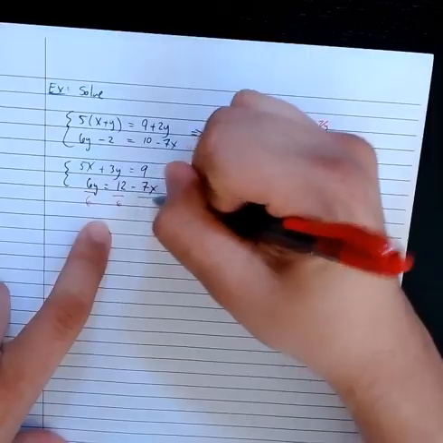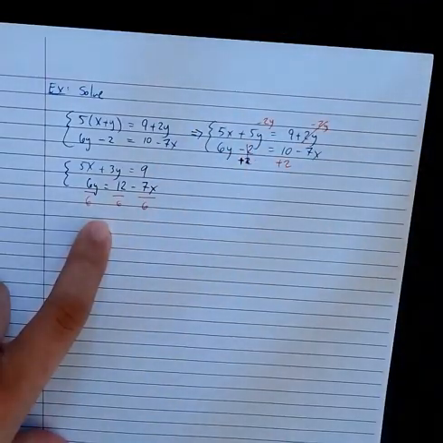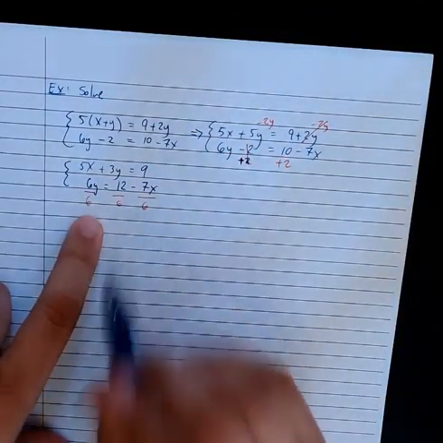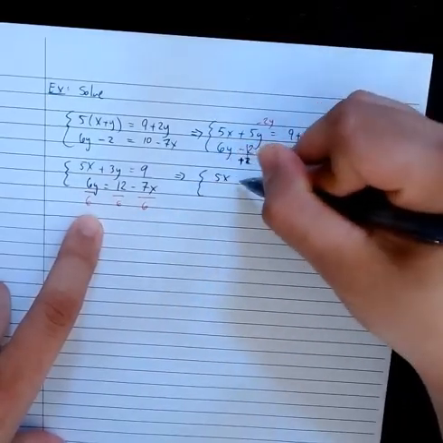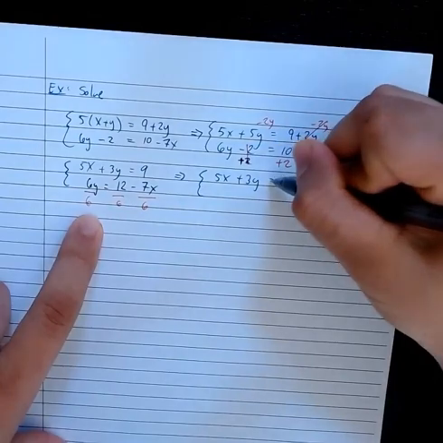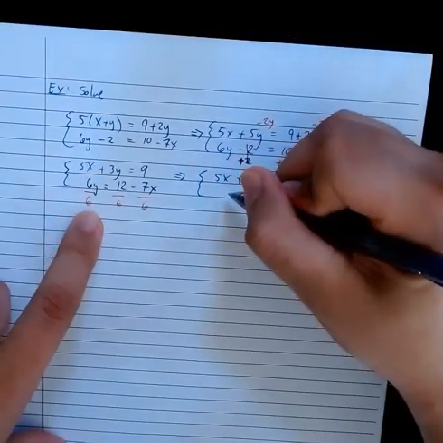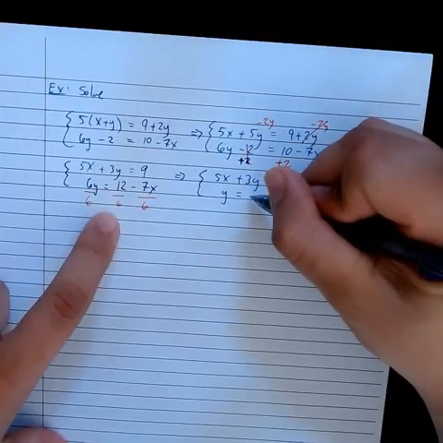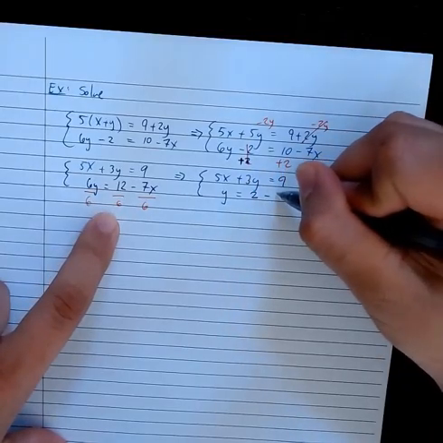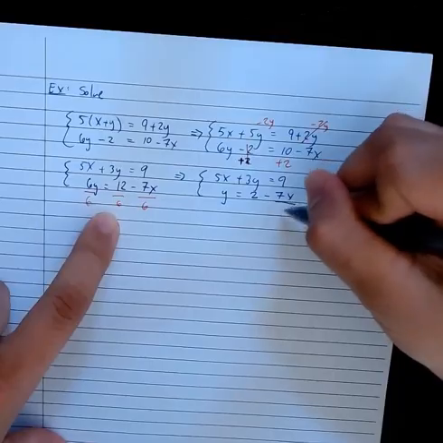And again, whenever you do something to one side, you go all the way across. Right? Proof that math is evil. Right? And so here, we get 5x plus 3y equals 9. Here, you're left with just the y is equal to, well, let's see, 12 over 6, that's going to give me 2, minus 7x over 6.